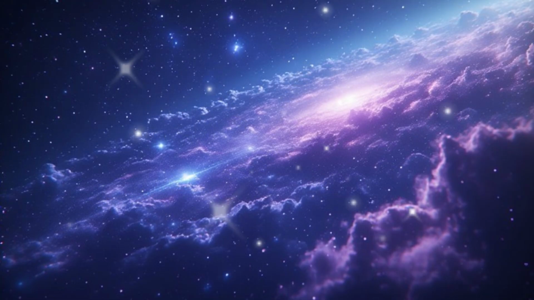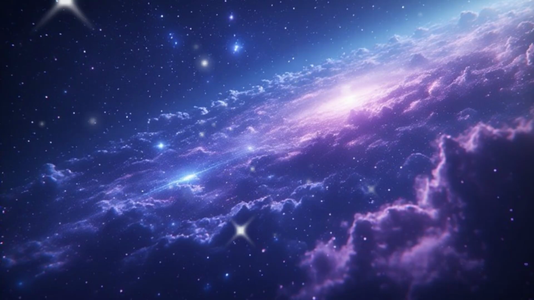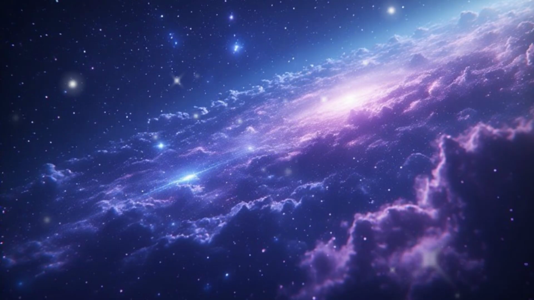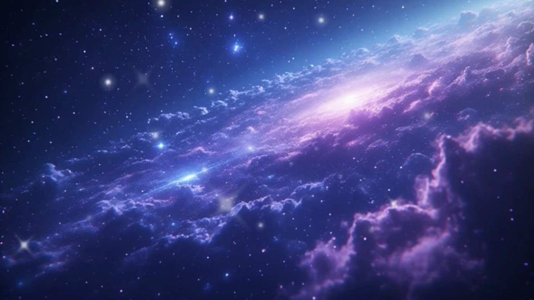Filaments are not isolated. They branch and merge, forming a tangled network that connects every part of the cosmic web. A single filament might split into two, or two might converge into one. The result is a structure of extraordinary complexity, with no clear beginning or end.